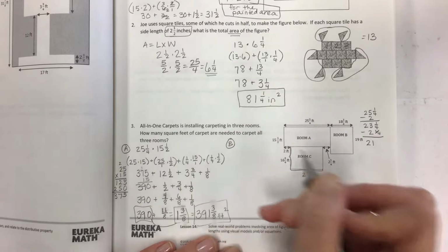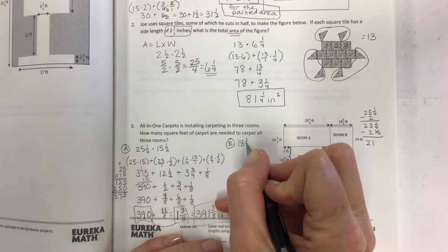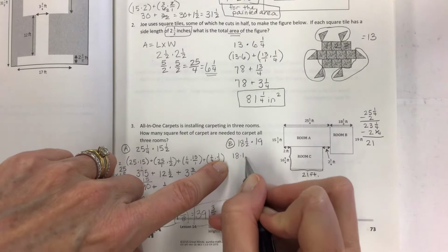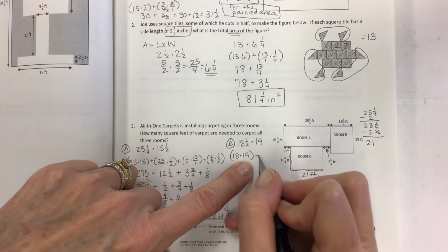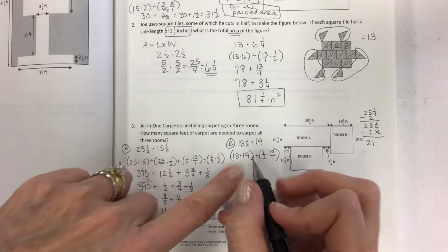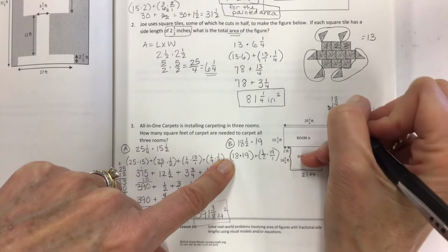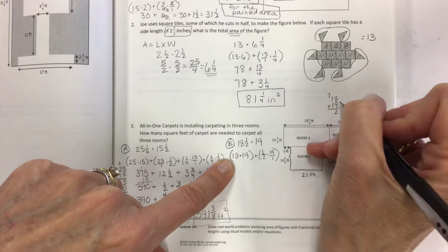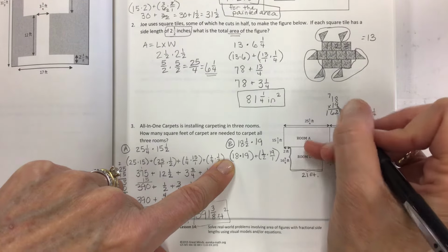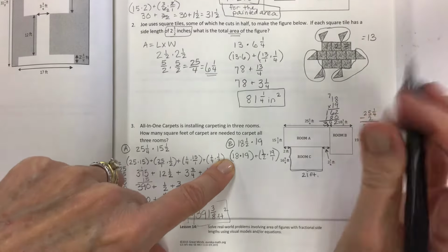Let's do B. And B is going to be 18.5 by 19. So we're going to take this apart because these are big numbers. Plus 1/2 of 19. And there's no easy way for 18 times 19, so just find room and work it out. 72, 162, 342.